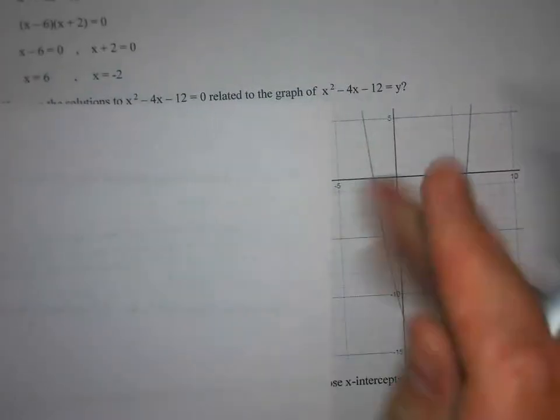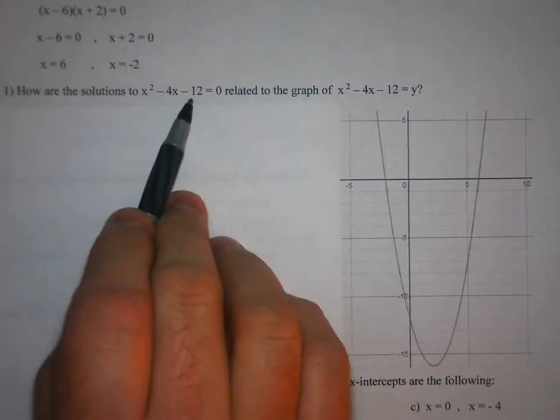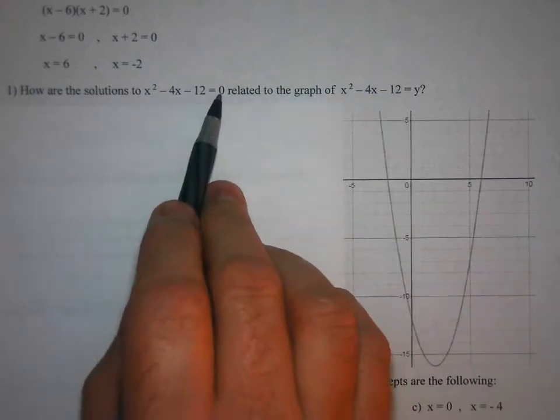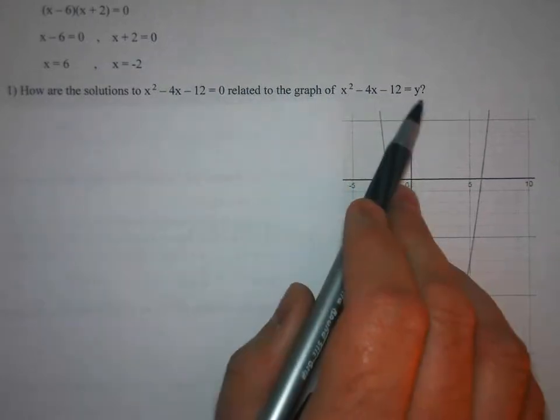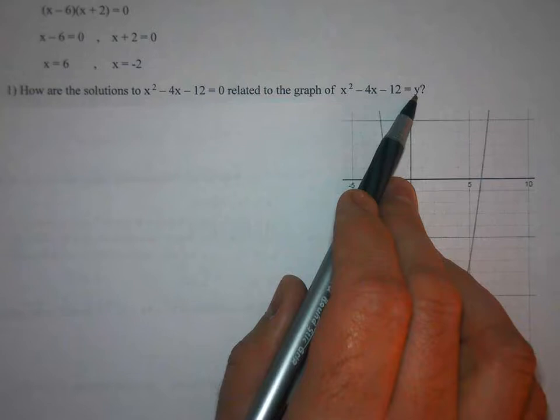Notice that the only difference between the equation here and the equation here is that in place of 0, we have a y, or vice versa. So basically what that's saying is, where does y equal 0?